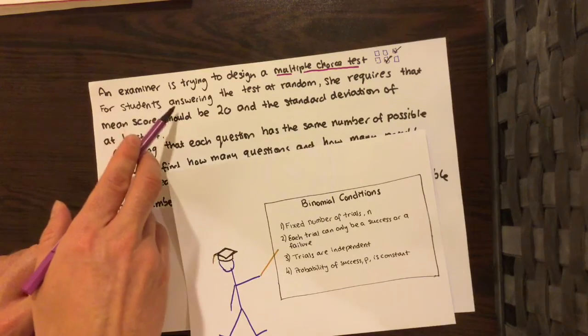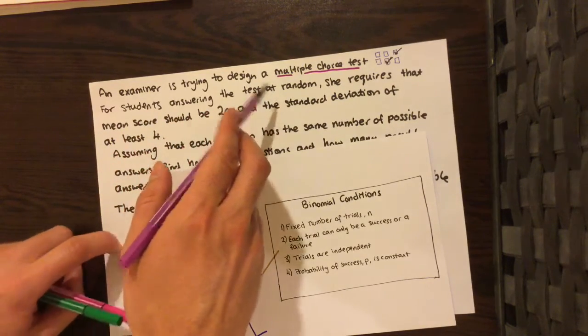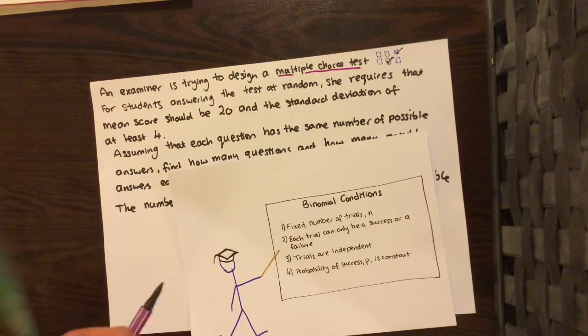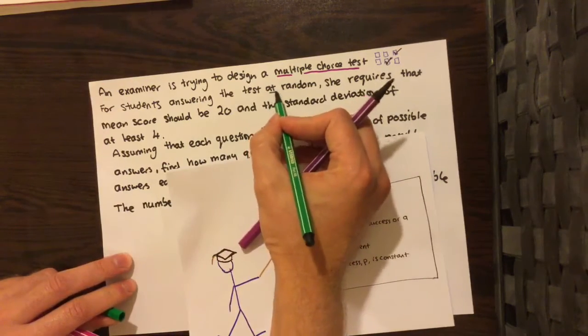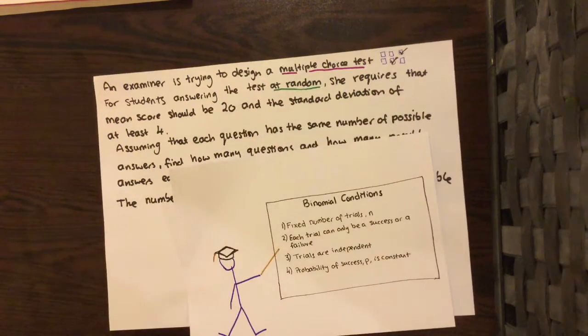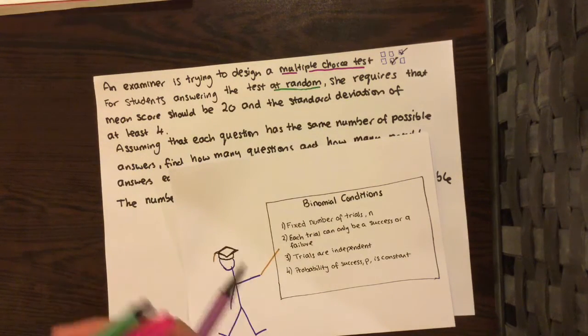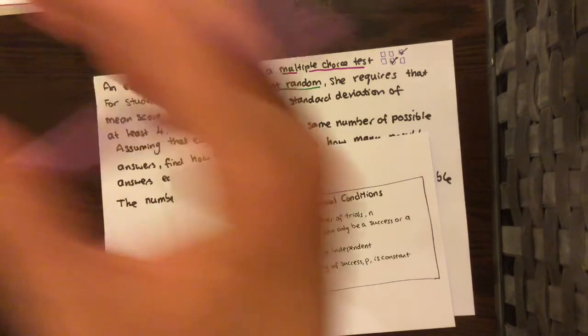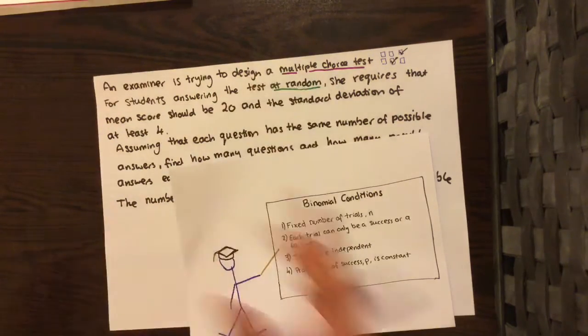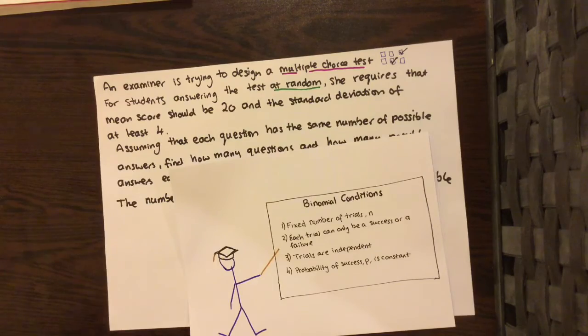Because if it's like an algebra question where there are multiple marks, or a history question, there are some grey areas there. Here it's straight: either you're right or you're wrong. For students answering the test at random, so at random kind of plays into the fact that trials are independent. There's no guesswork, there's nothing affecting it. It's not like, oh, I answered A the first time, I answered B the next time. It's literally randomly answering.